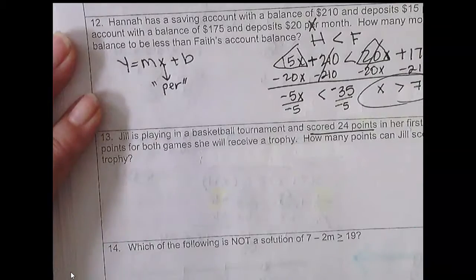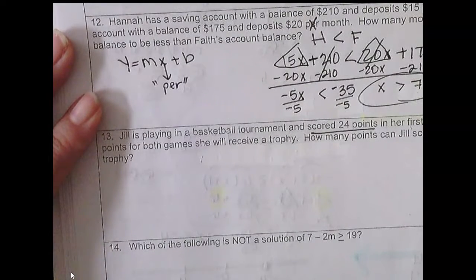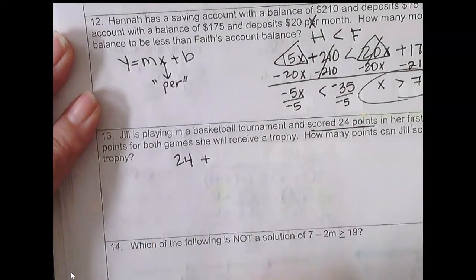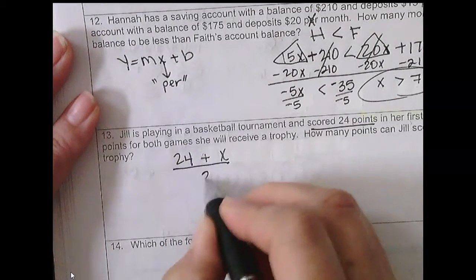Alrighty, so let's talk average. Don't you add the numbers together and divide by the head count of numbers, and that creates an average? So how many scores are we talking about? 2. So you got a basketball game, she made 24 points. And then she's going to have another game, and the question is how many points can she score in the second game? So how many points did she make in the first game? 24. How many points did she make in the second game? I don't know. Wouldn't you divide that by 2?